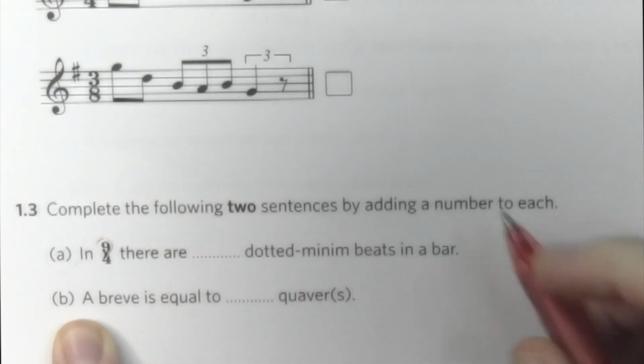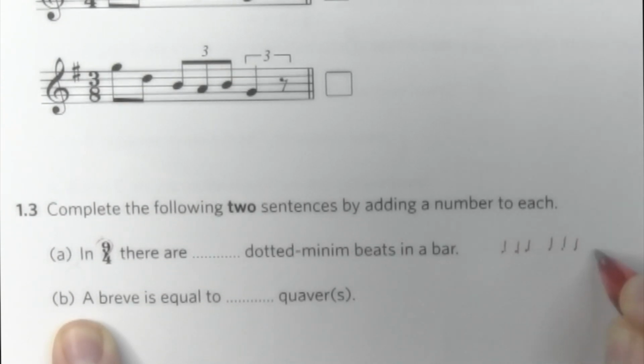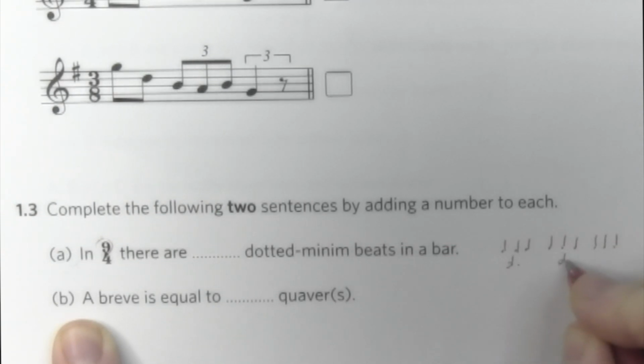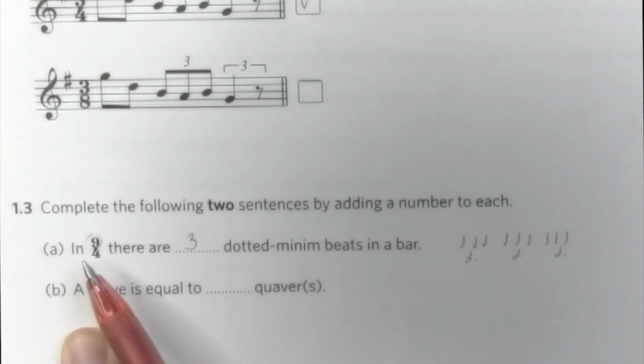So this means that we have 1, 2, 3 crotchets, 1, 2, 3 crotchets, and 1, 2, 3 crotchets. Now, each group of 3 crotchets is equivalent to a dotted minim. Therefore, we have 3 dotted minims with this time signature.